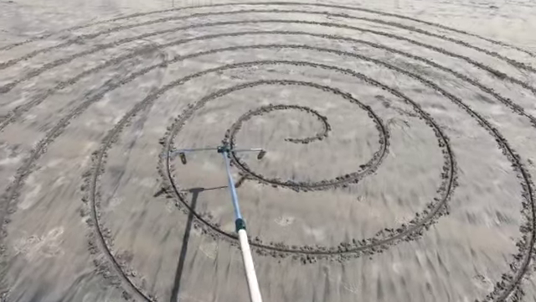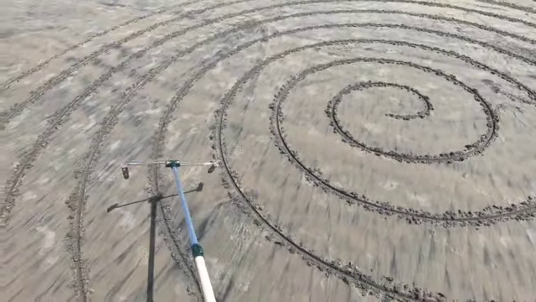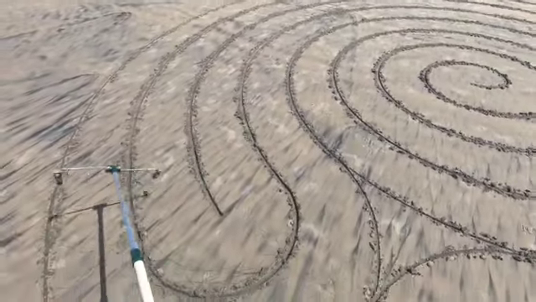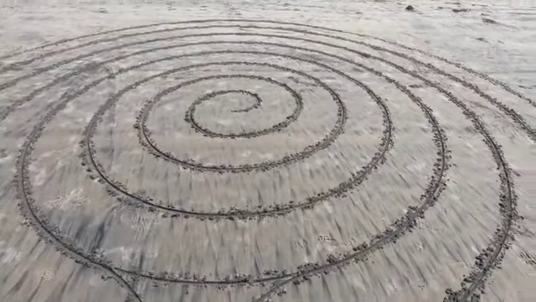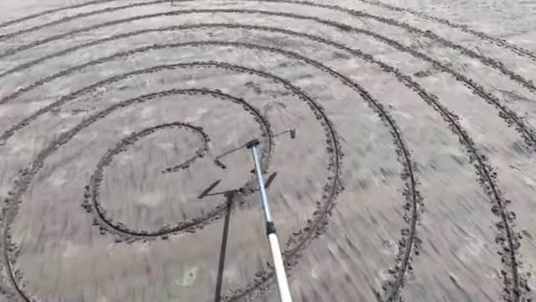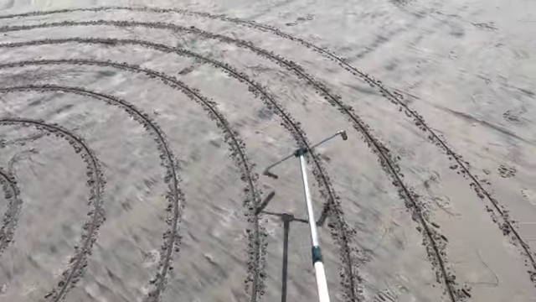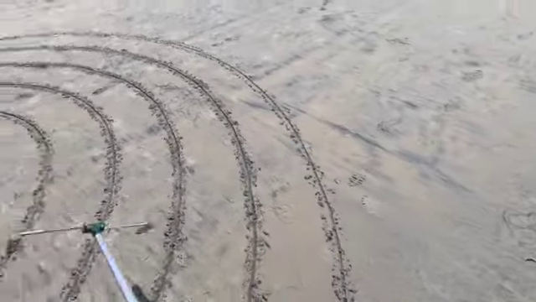So there's 1, 2, 3, 4, 5, 6, 7, 8, maybe 7.5 if you don't count the center. 1, 2, 3, 4, 5, 6, 7 circuits.